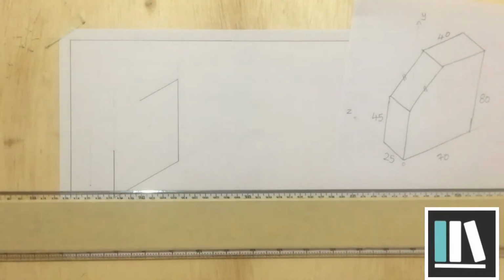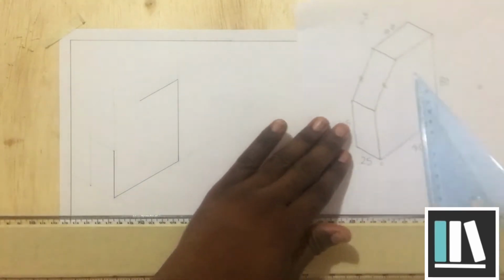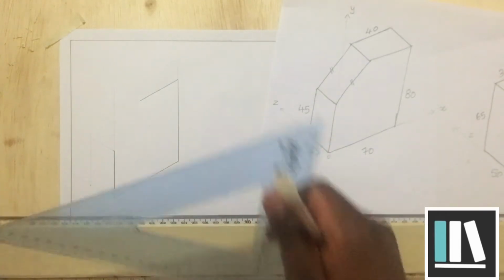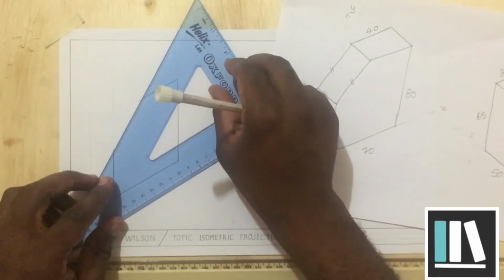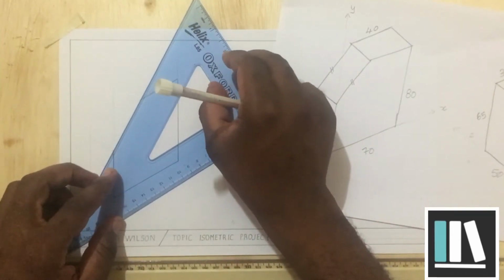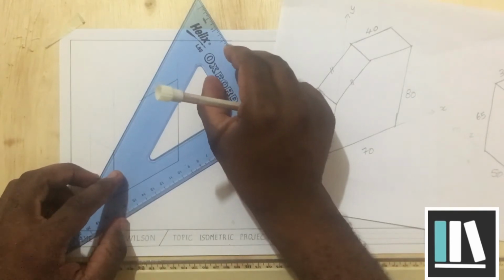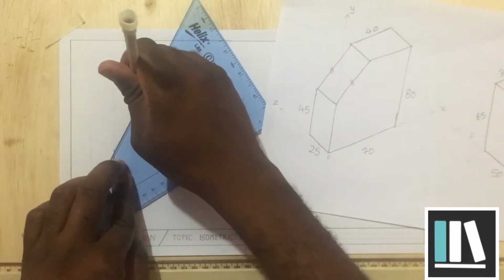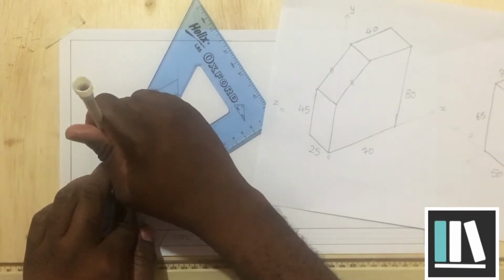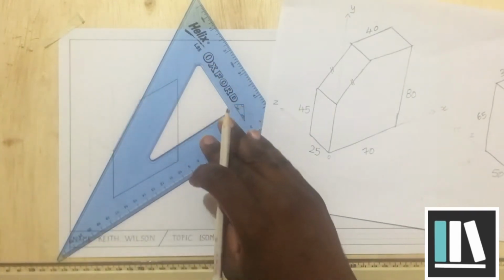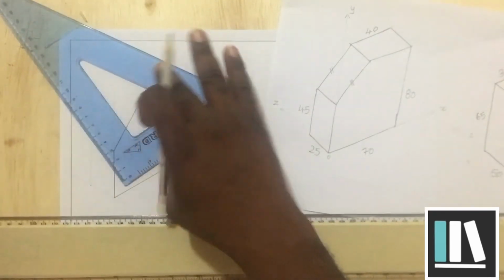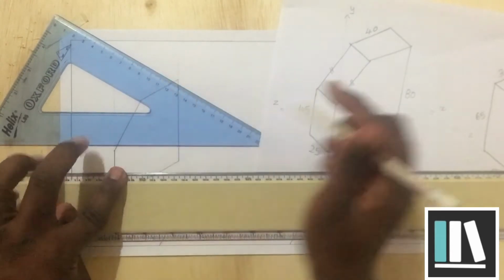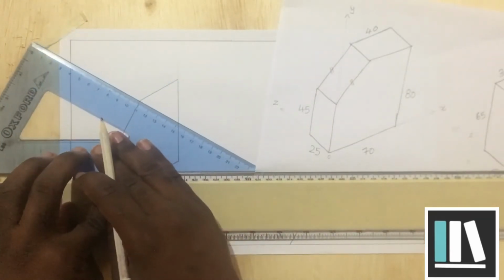So as you can see on this shape over here, there's a line connecting these two points. So I'll just simply take my set square to create that line. It's as simple as that. You are going to do the same for the line at the back.